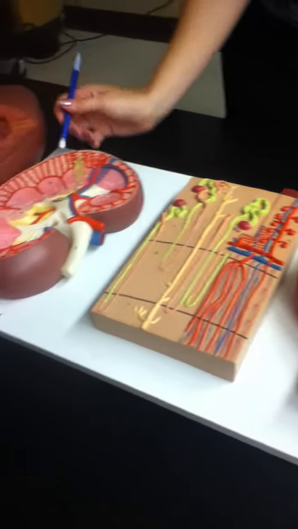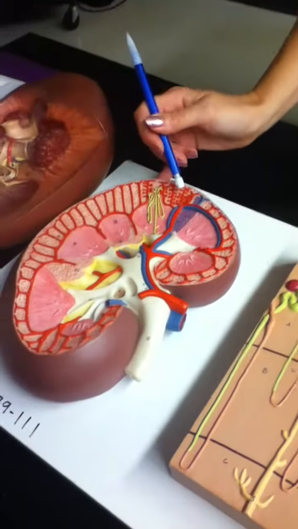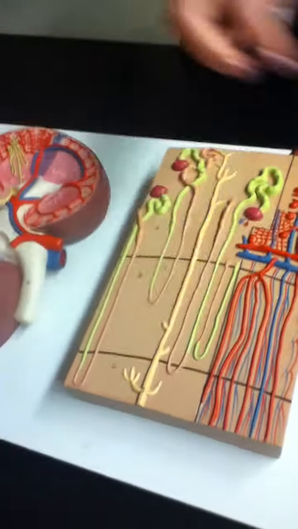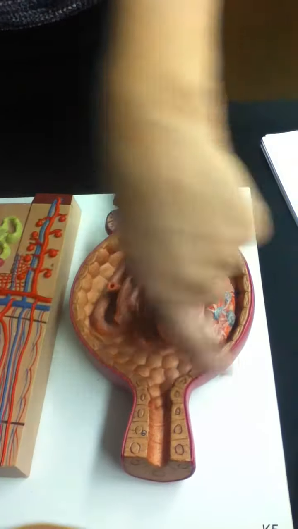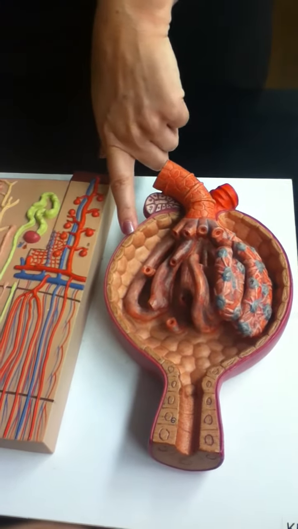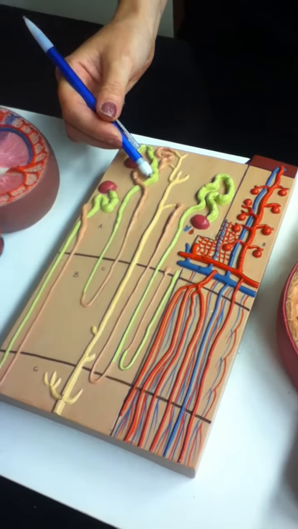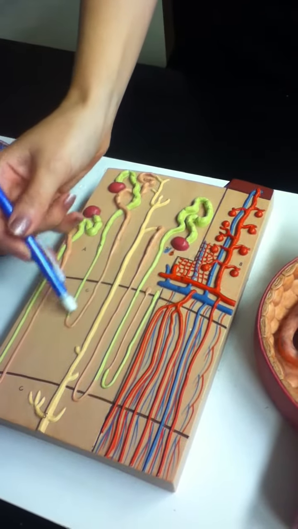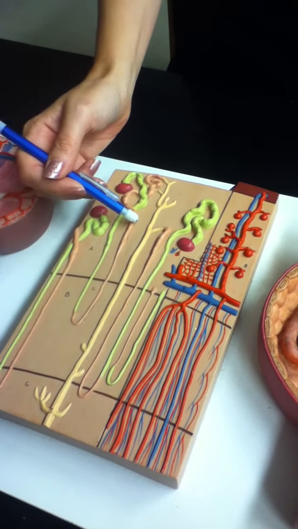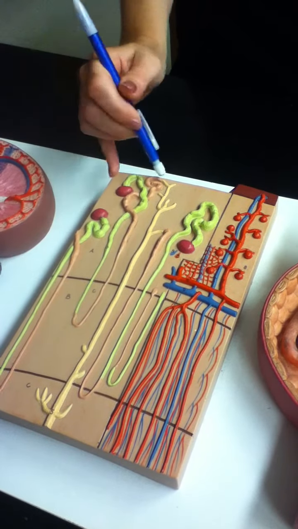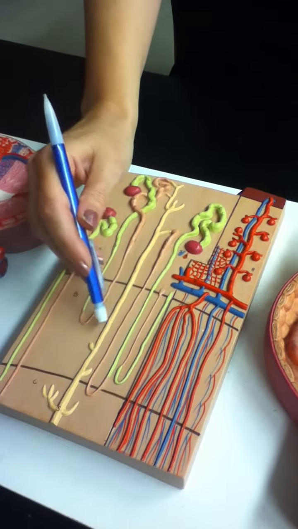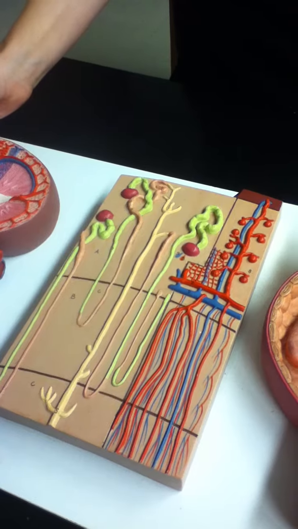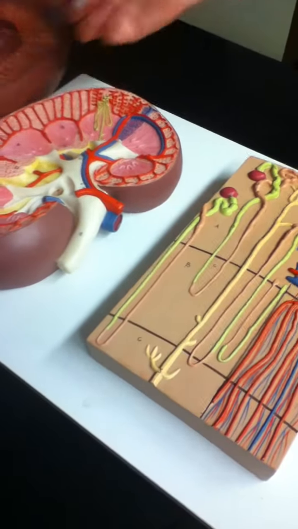For the glomerulus, everywhere you see one of these little red balls, that represents a glomerulus, like that. Here you can see the difference between the glomerulus, which is a network of capillaries with the Bowman's capsule surrounding it. Leaving from the glomerulus, you have the proximal convoluted tubule. That goes down into the descending limb of the loop of Henle, ascending limb of the loop of Henle, distal convoluted tubule, collecting duct, and then papillary duct. Papillary duct isn't on the list, but it goes down through the papillae of the pyramids and then into the minor calyx.